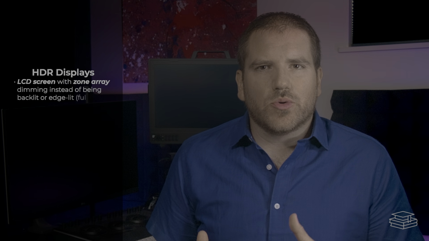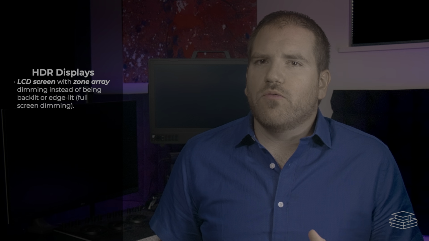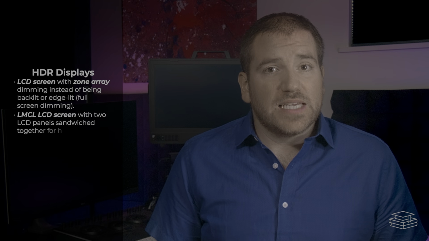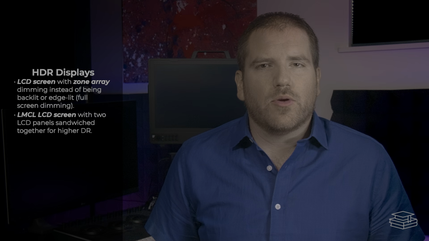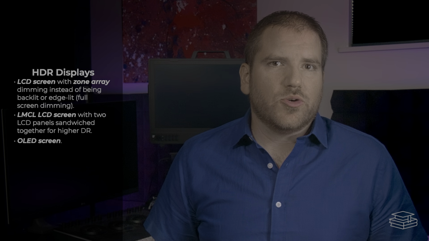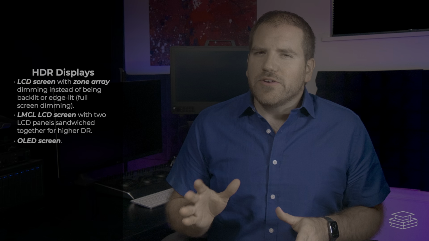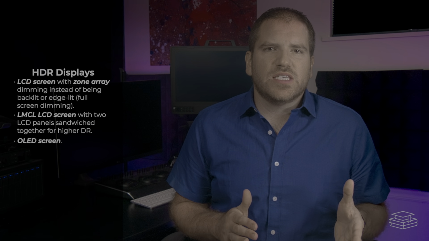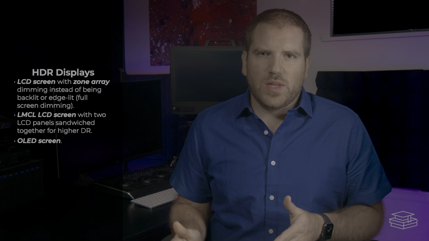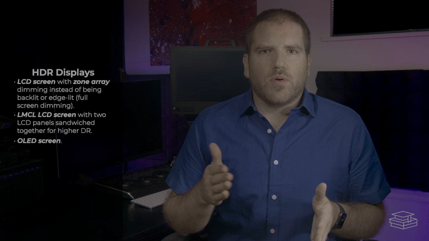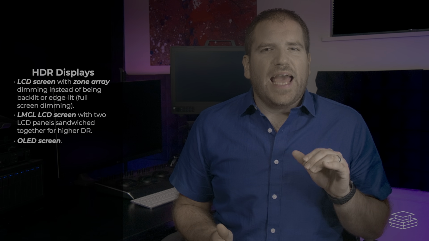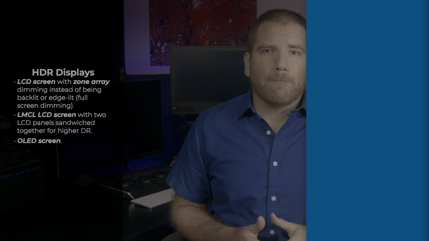In practice, what that means is you're looking for an LCD screen that uses a zone array backlight instead of an edge-lit or uniform backlit setup, an LMCL LCD screen that uses two LCDs sandwiched together to achieve a higher dynamic range, or an OLED screen. At some point, I'll have a series of videos available that explain the differences between the different kinds of displays. But for now, those are the technologies you'll want to look for in a professional display or television to act as your HDR reference display.